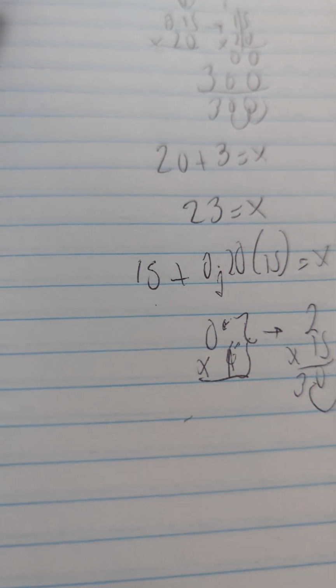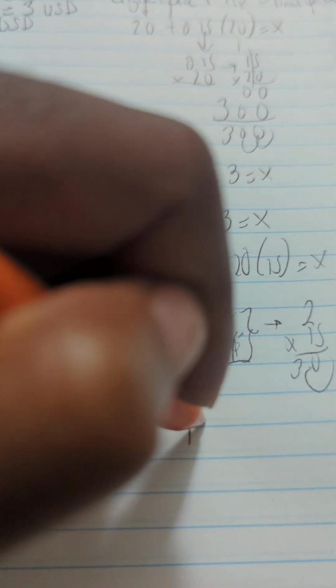0.2 of 15 is how much, right? Do the same thing. Do 0.2 times 15. Remember that we write it, right? Move the decimal place. This is $3, right? So you know that 15 plus 3 is how much? Is $18, right? So we know that we're paying $18 for the whole service, and that the tip itself is $3, right?